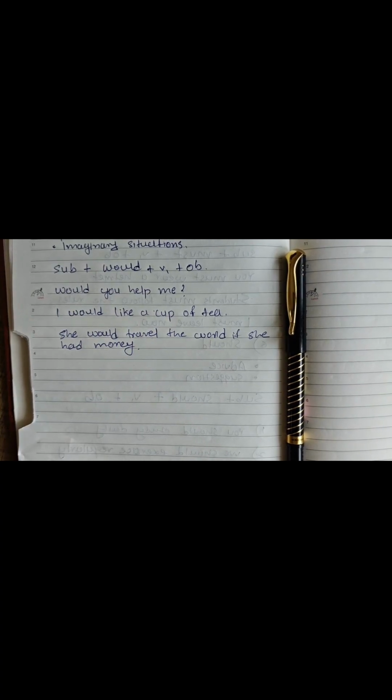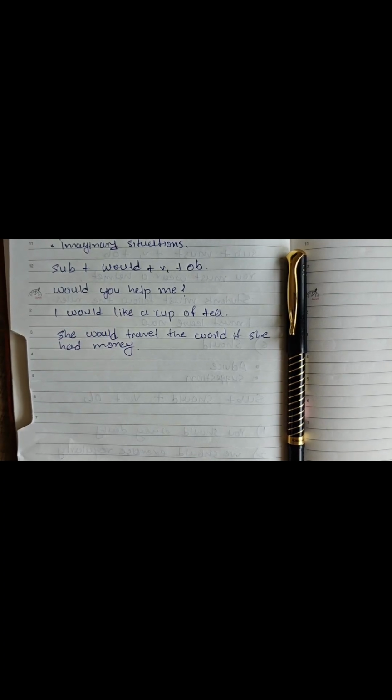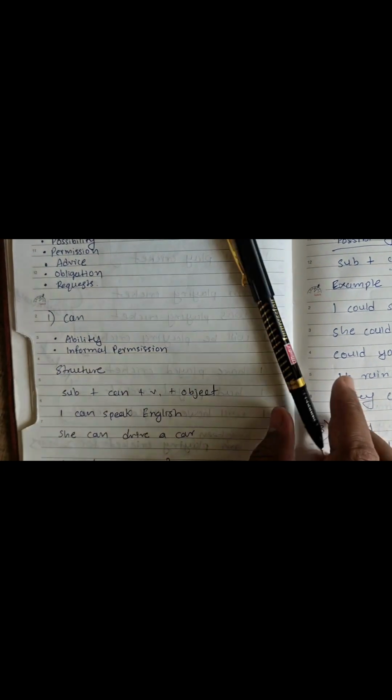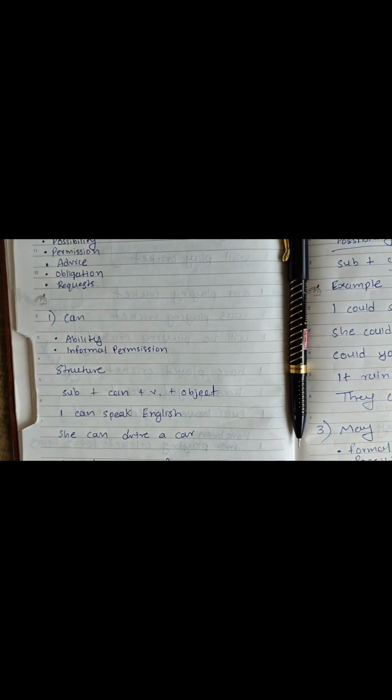We have completed our modal verbs. So I will give you a quick summary of all of these modal verbs. We use can for ability. I can swim. We use could for past ability or request. Could you help me? Like that.